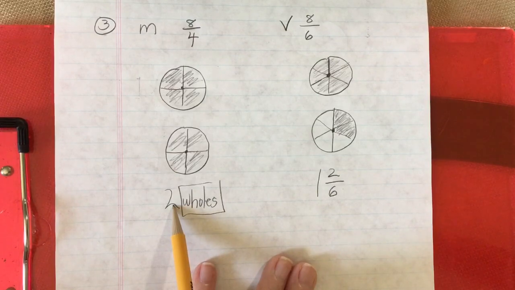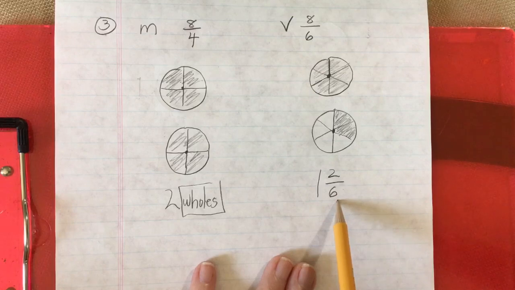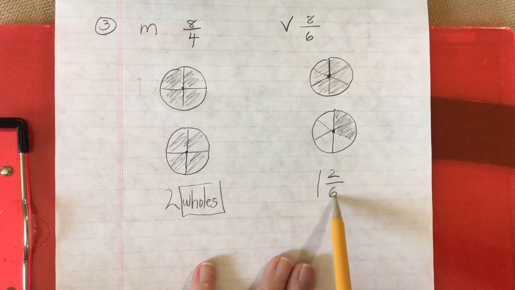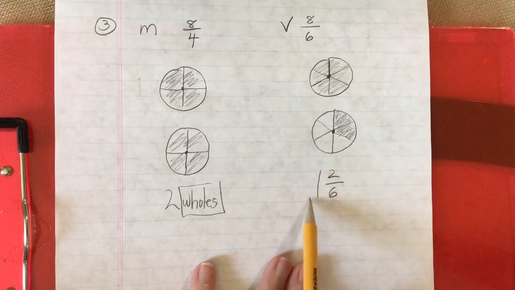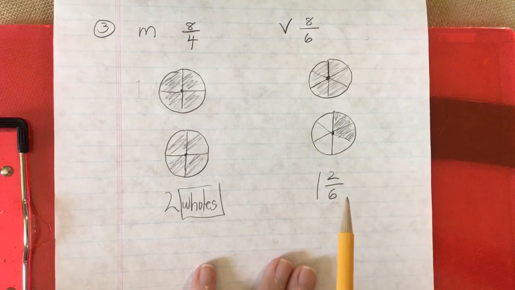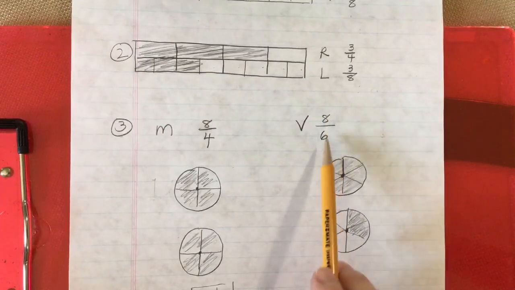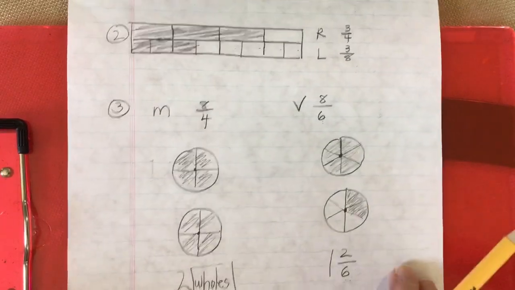Martha has 2 dozen. Vera only has 1 2/6 dozen. This is called a mixed number. A mixed number includes a whole number and a fraction. These are just called fractions greater than a whole because the numerator is larger than the denominator.